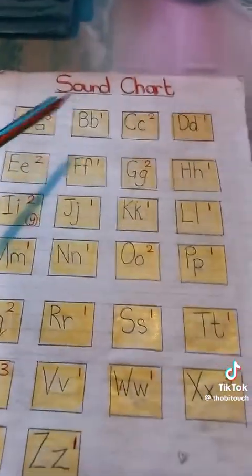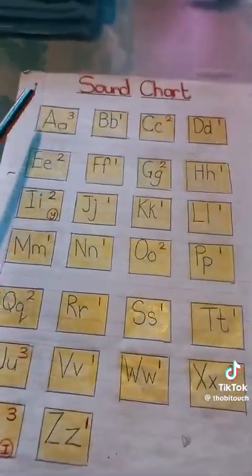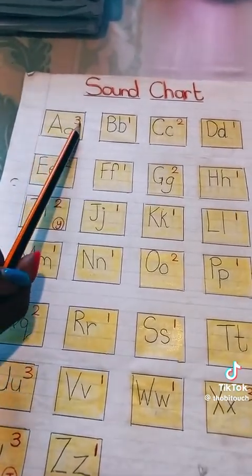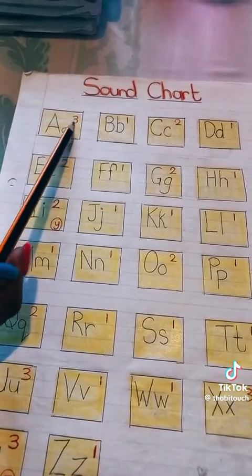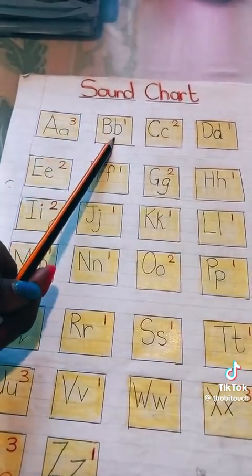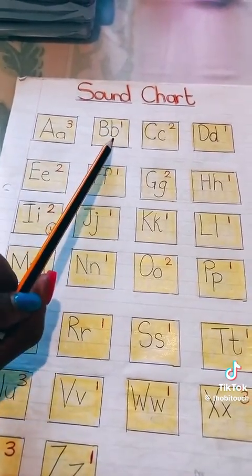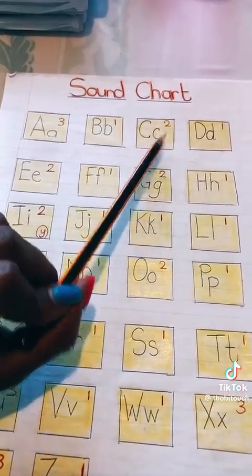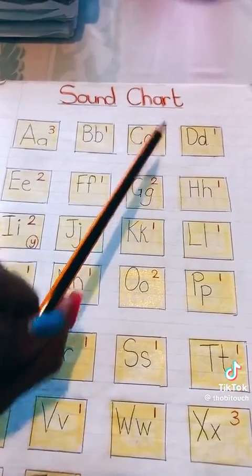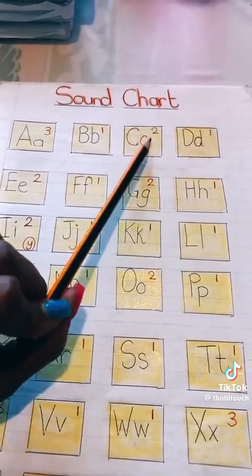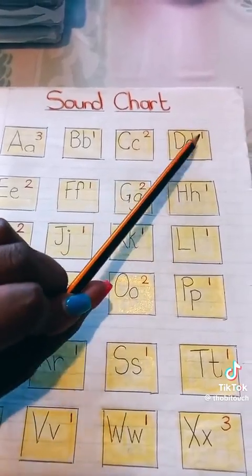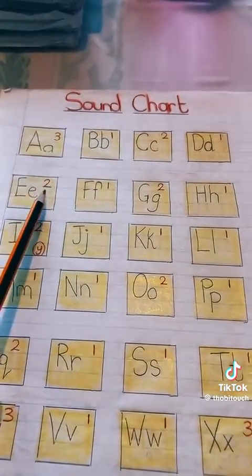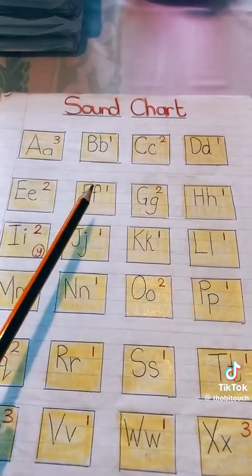I'm going to go through the sound chart again, except this time I'm going to be making the sounds for each letter. So the letter A makes 3 sounds. That's A, R. The letter B makes 1 sound, B for bed, B for bell. The letter C makes 2 sounds, K and S. K for cat and S for circle. Letter D makes 1 sound, D for dog. Letter E makes 2 sounds, E for elephant and E for evil.